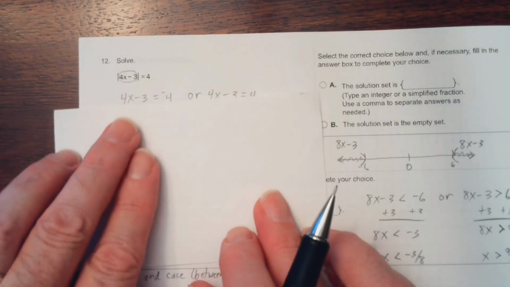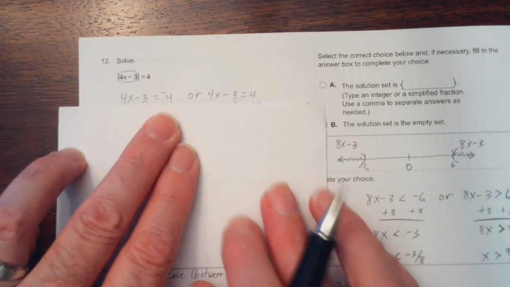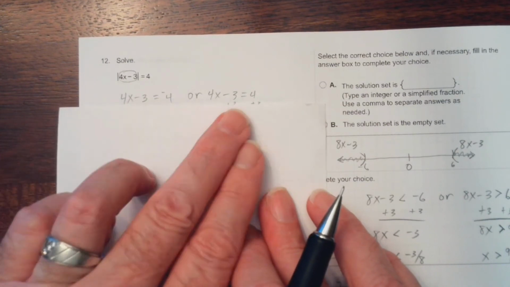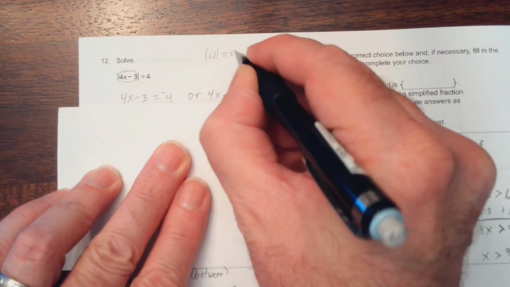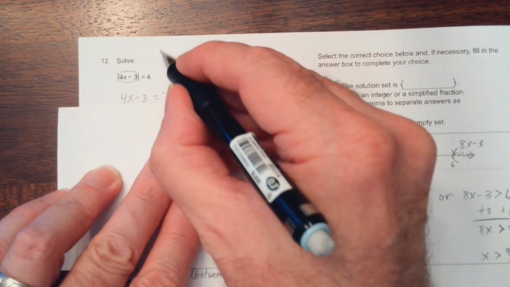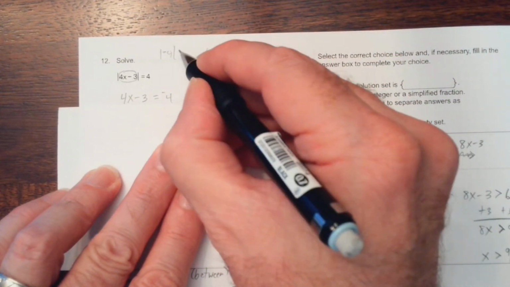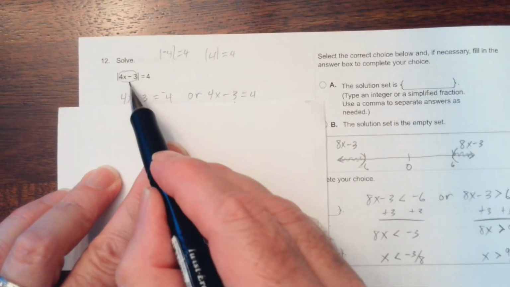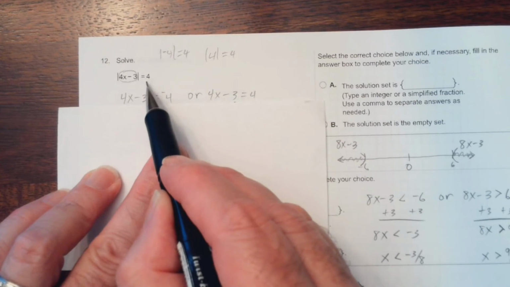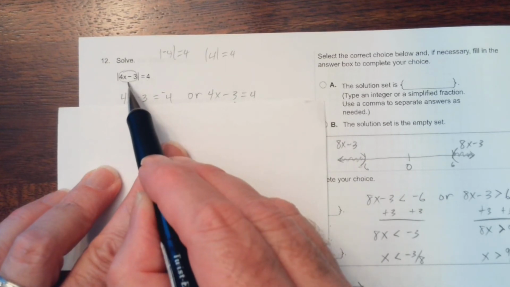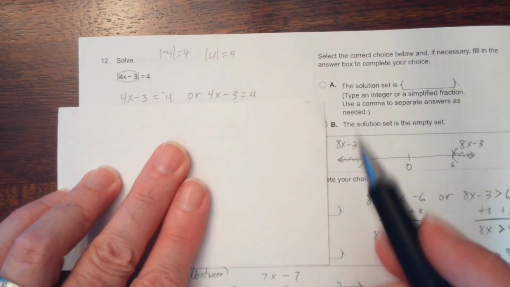Either 4x minus 3 must be negative 4, or 4x minus 3 must be positive 4, because we know the absolute value of 4 is 4, and we know the absolute value of negative 4 is 4. So again, in order for this absolute value to equal 4, the 4x minus 3 must either be negative 4 or 4.